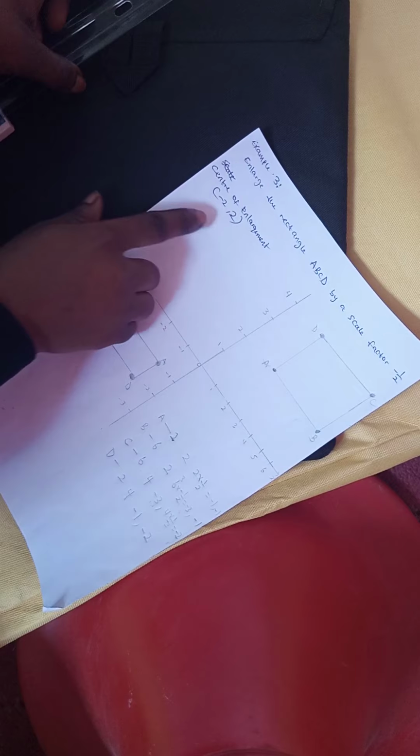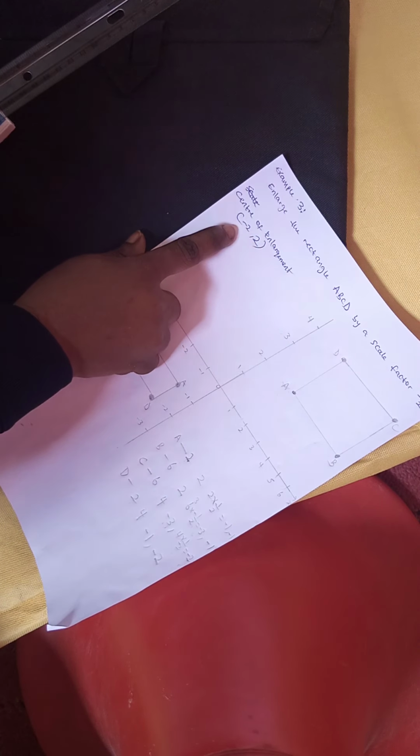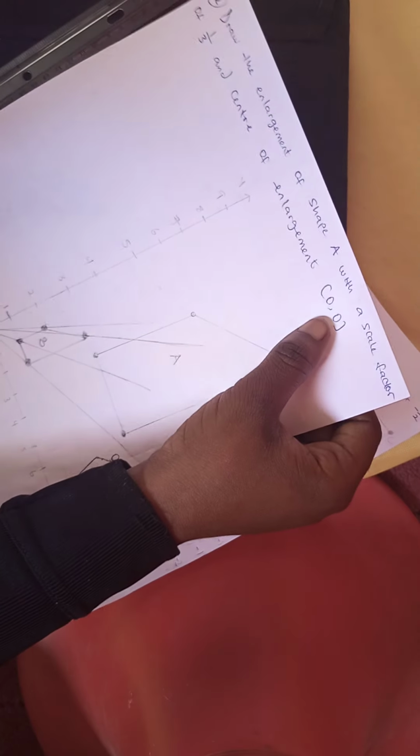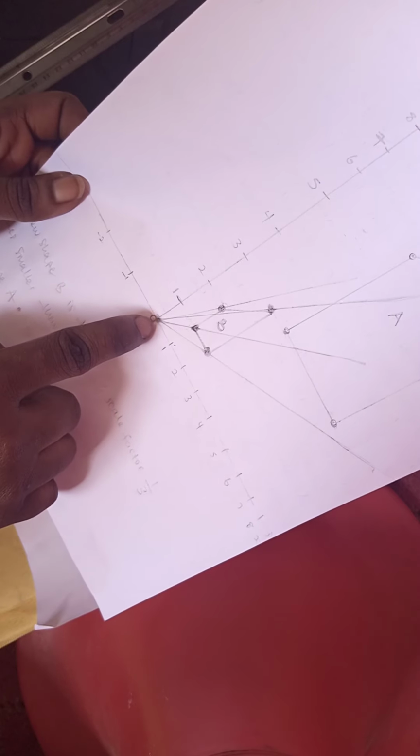And in a case where we are given our center of enlargement to be -2 and 2, the first one is for the x-axis and the second one is for the y-axis. If we are given a question that has this kind of thing, we should locate our center of enlargement and then draw the lines on the new points of our new shape. You know, the first one we did, our center of enlargement was 0 and 0. That was why we had our point here. This point is for the center of enlargement.